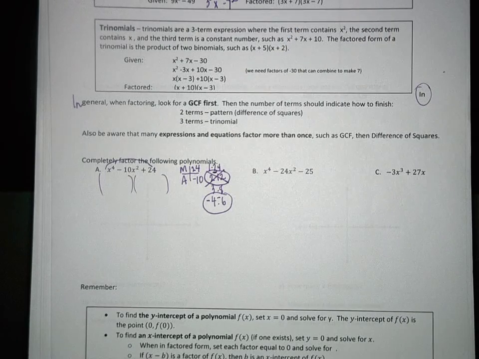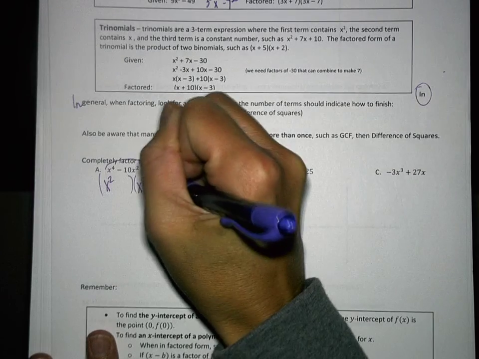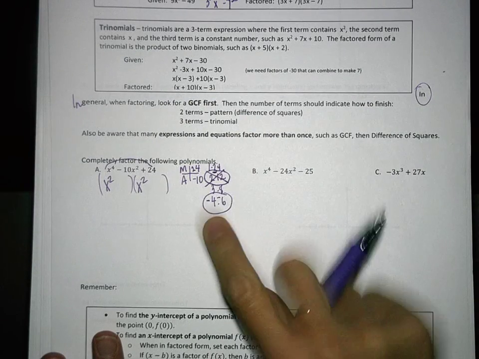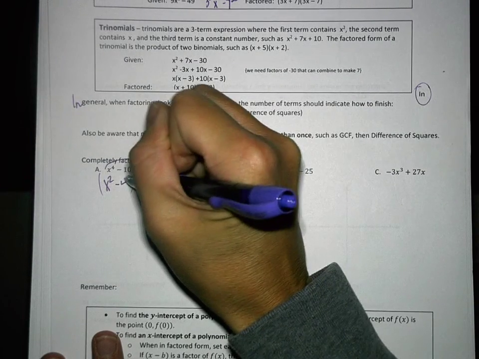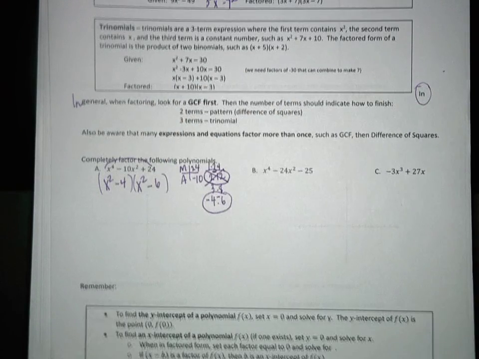So you're always splitting those in half. When I have x squared, I'm splitting it as an x and an x, so I have a 1 and a 1. But if I have x to the 4th, it's going to be x squared and x squared. Then one of them will get a minus 4, and one gets a minus 6.